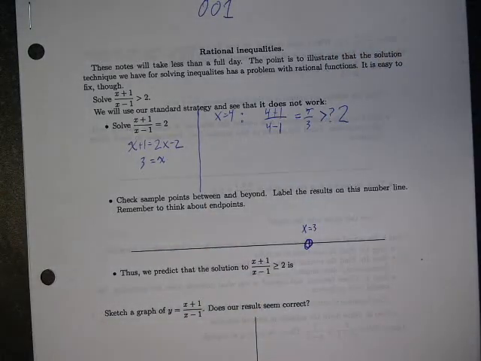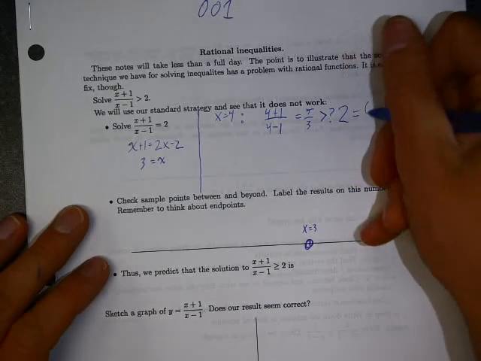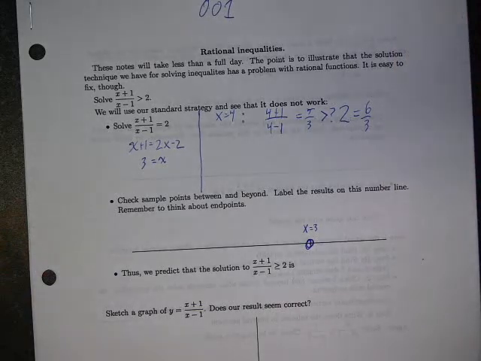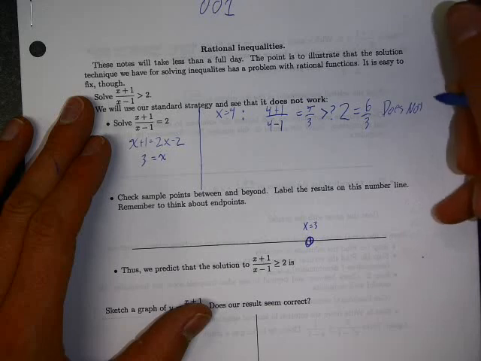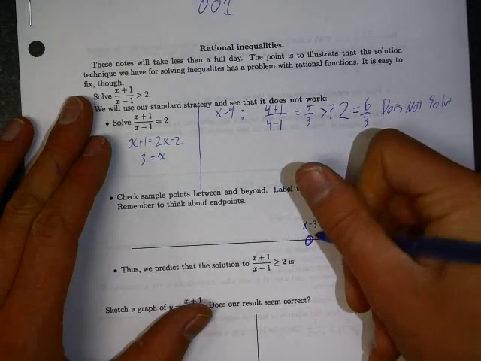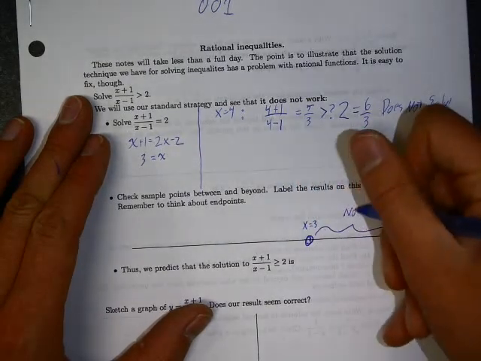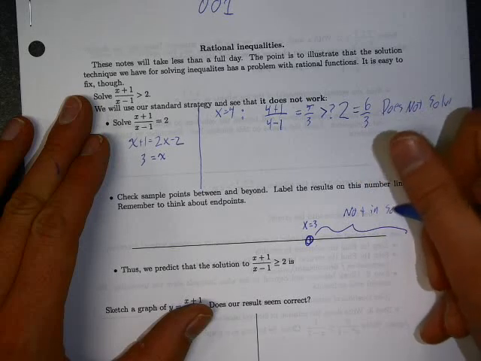What's 2 as a fraction with a 3 in the denominator? 6 over 3. Is 5 over 3 bigger than 6 over 3? No. So that's bad. So everything to the right of 3 is not in the solution.